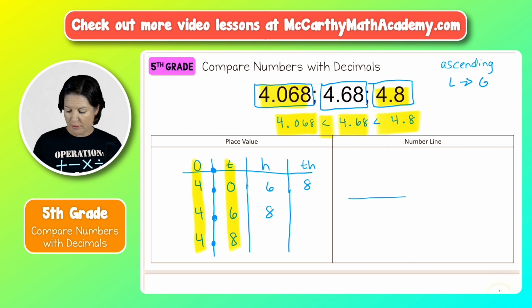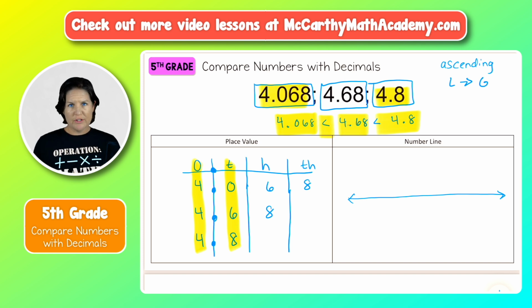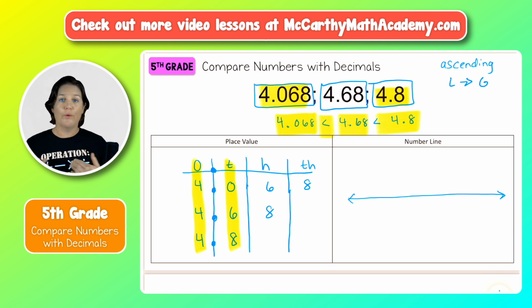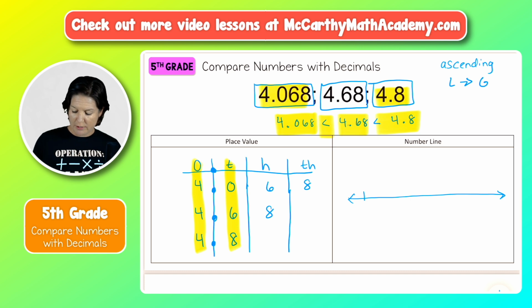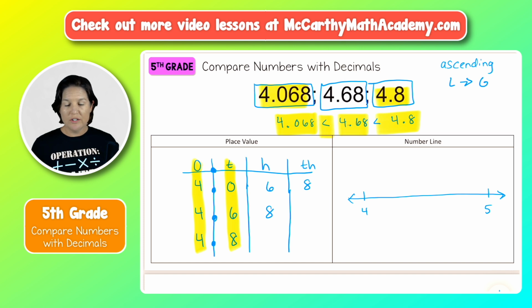So if we have a number line here, to draw this takes a little bit of thinking, and I'm seeing that since I have my digit 4 in the ones place for most of these, I know it's going to be between the whole number 4 and the whole number 5. So I'm going to plot a 4 here and a 5 here.